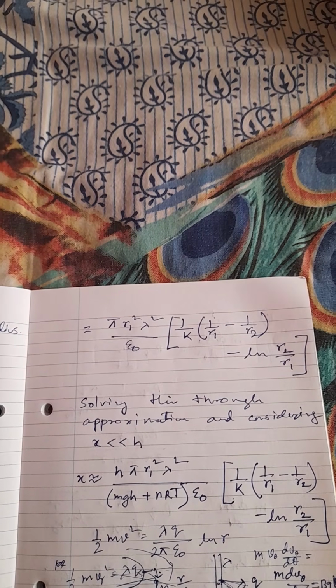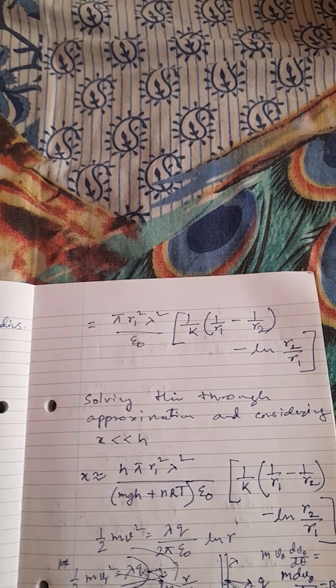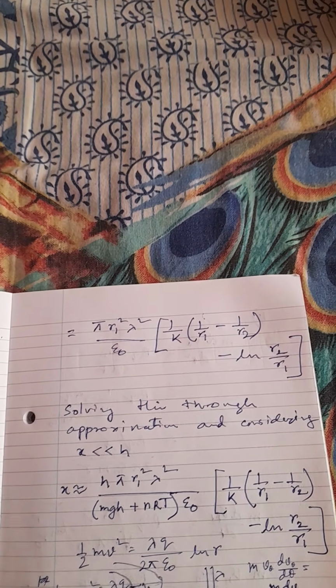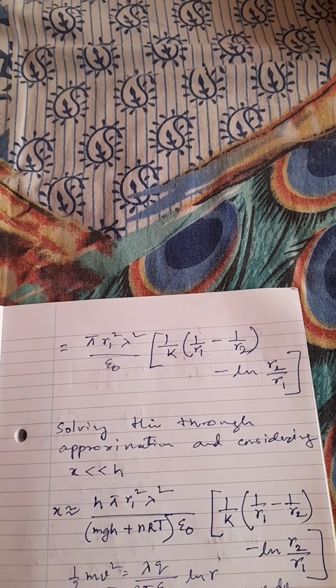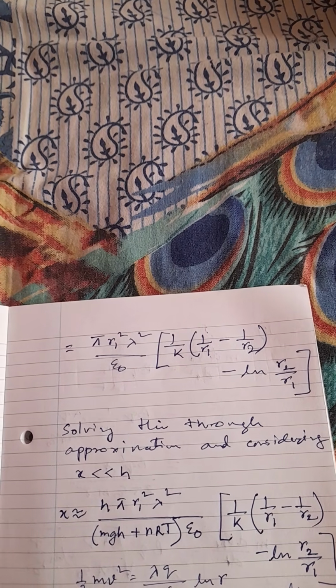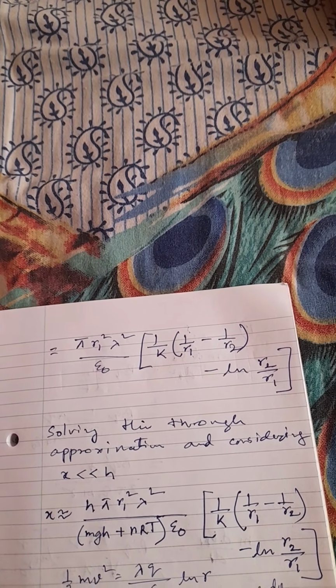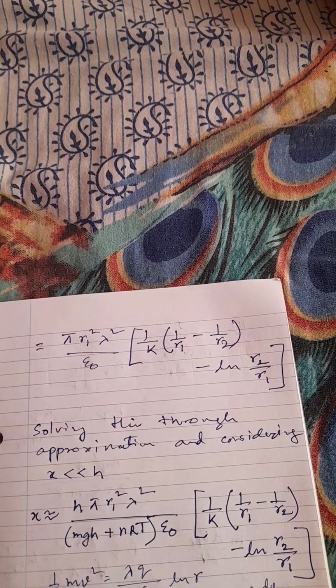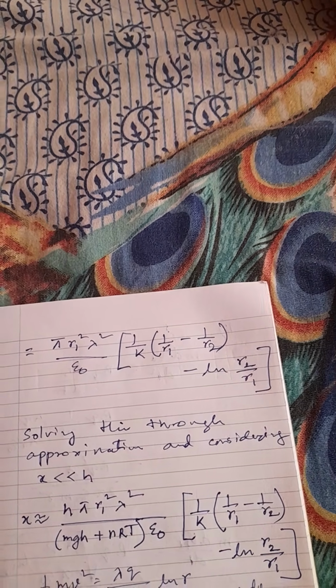So this is a typical problem which involves both concepts of electrostatics and concepts of heat, particularly thermodynamics. And that's what is amalgamated to create such a problem and arrive at the solution.